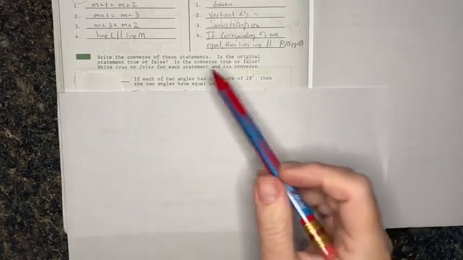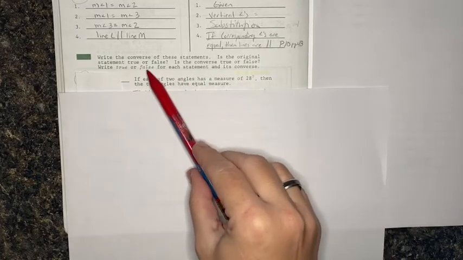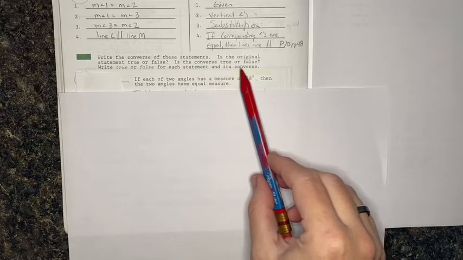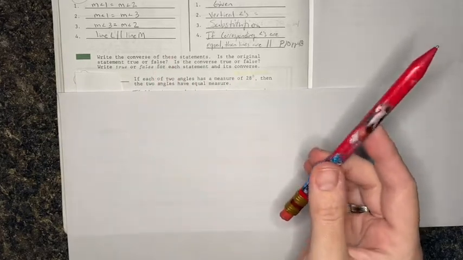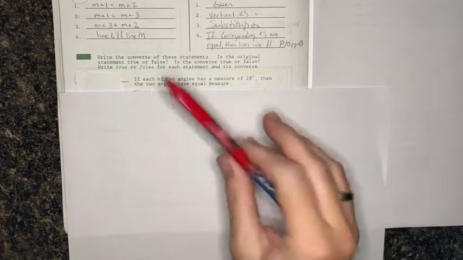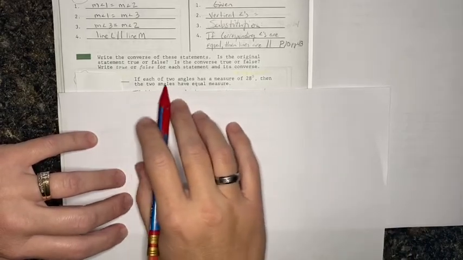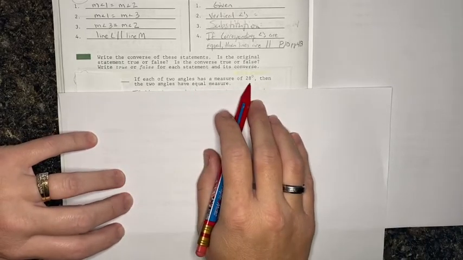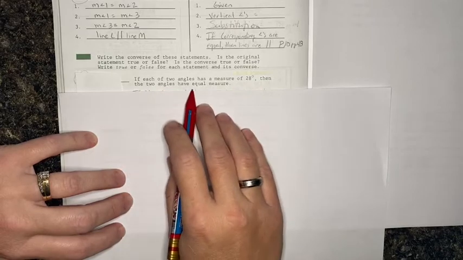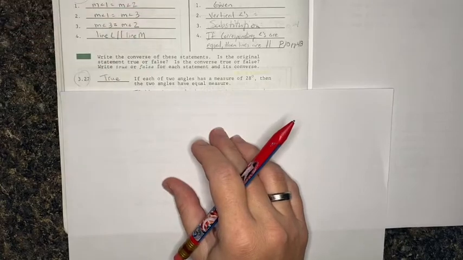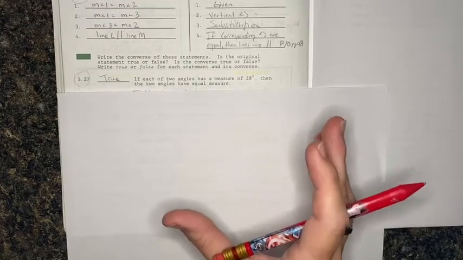Now I want to continue on page 50 and let's look at the next couple of problems. It asks us to write the converse of these statements, and then is the original statement true or false? Is the converse true or false? Write true or false for each statement and its converse, right? So the original statement is if each of two angles has a measure of 28 degrees, then the two angles have equal measures. Well, is that true or false? That is a true statement, right? If they both equal 28 degrees, then they are equal measures.